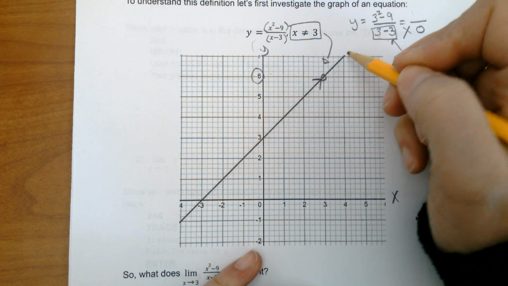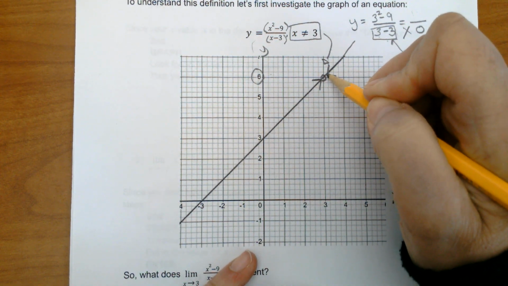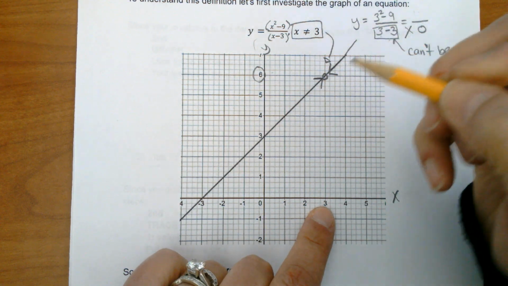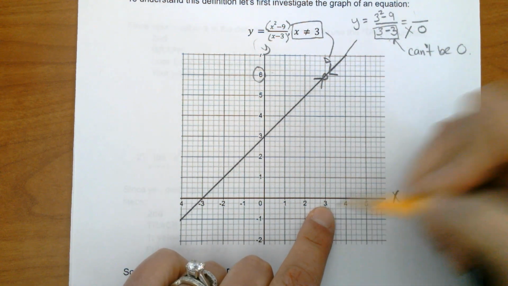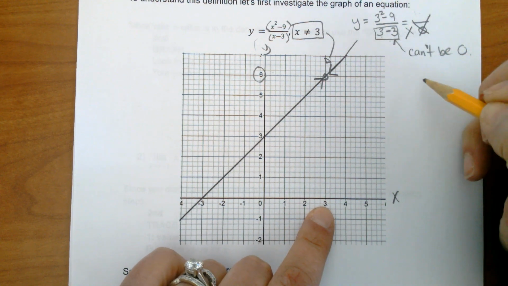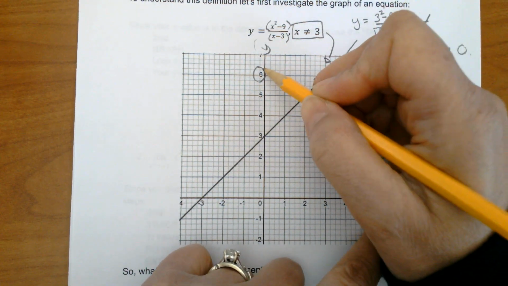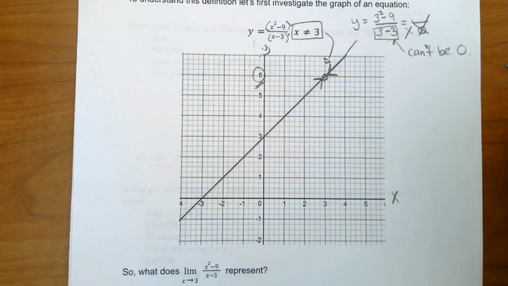Hence, on the other side of the graph, if I ride it all the way down to 3, I'm never going to make it to 3. You can't have this situation happen. So I'm never going to make it to 3 on the x, and I'm never going to make it to 6 on the y.